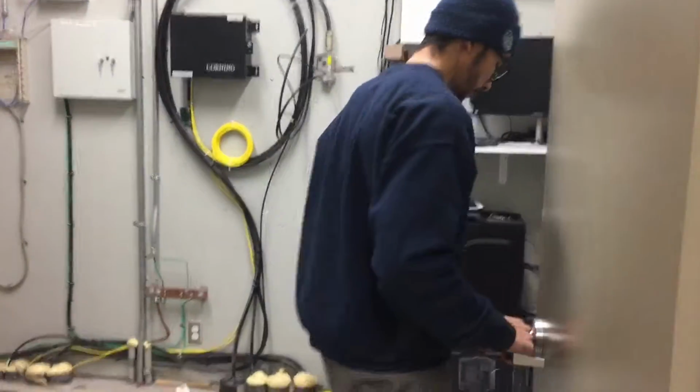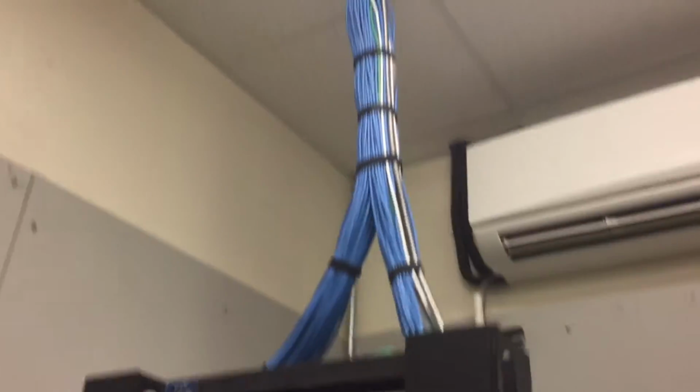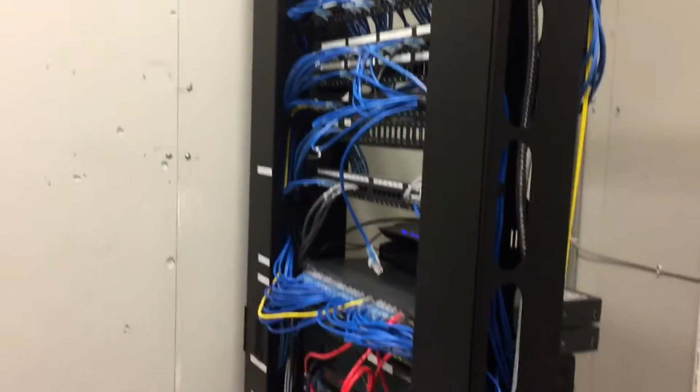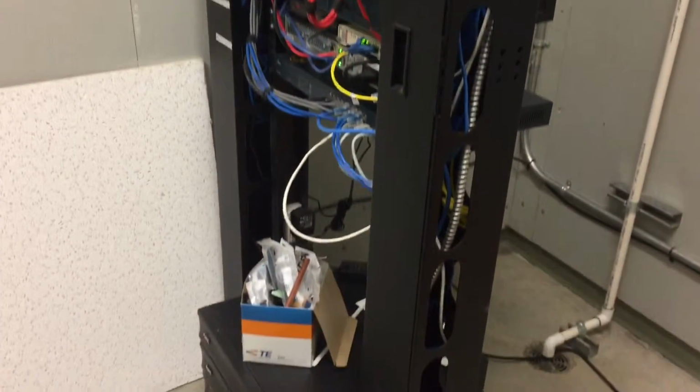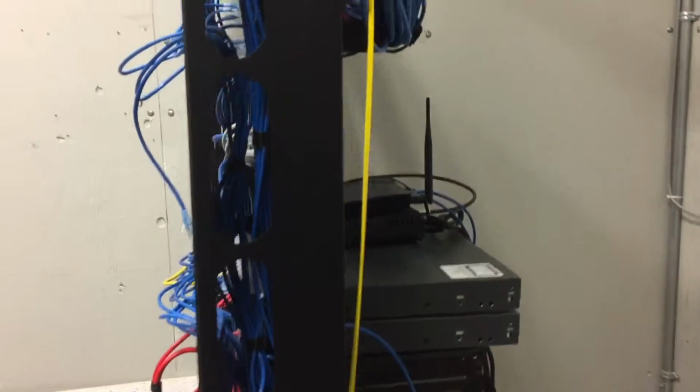Now we're gonna go into the brains, or the heart, whichever way you want to see it, of this entire system. Here we have our rack with all of our switches, wiring coming from the ceiling. This room has to be cooled and kept at a certain temperature to maintain the life of our electronics.